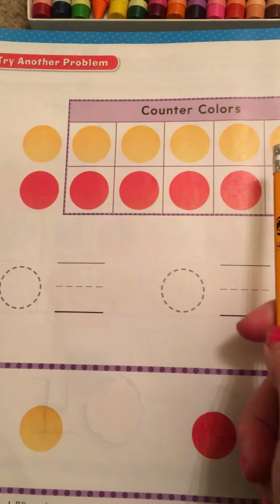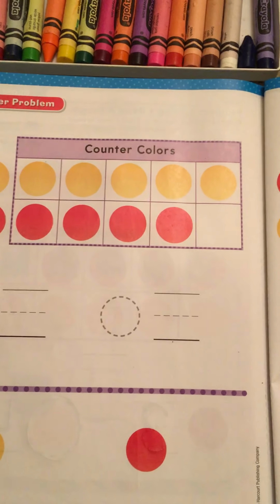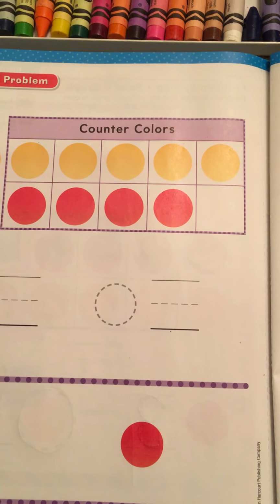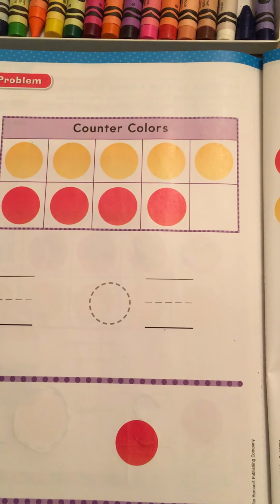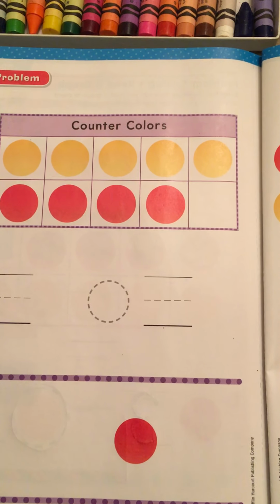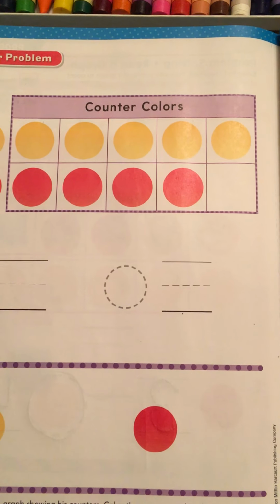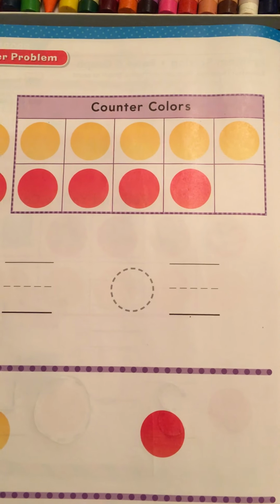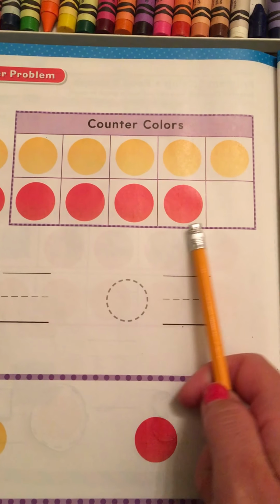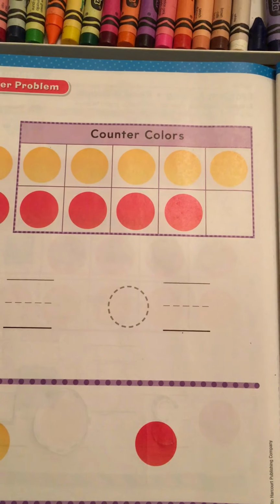514. Up here we're looking at this graph that says counter colors. Number 1 says Billy made a graph showing his counters. Color the counters to show his categories. How many counters are in each category? Write the numbers. There's a lot in that question, so we're going to break it down to understand it. Billy made a graph showing his counters. So here's Billy's graph, and it's showing his yellow counters and his red counters.